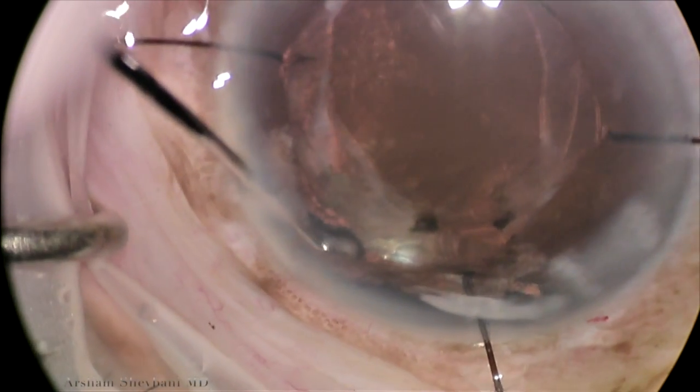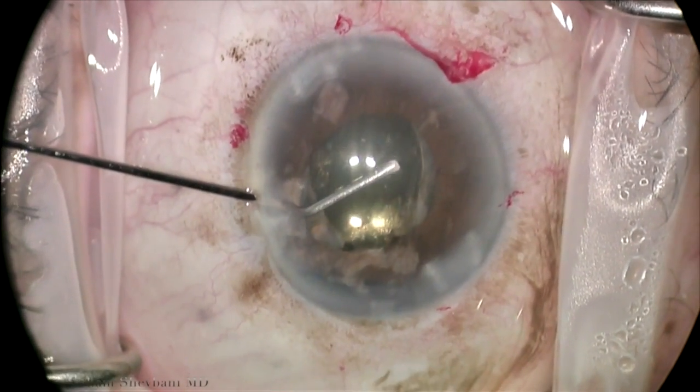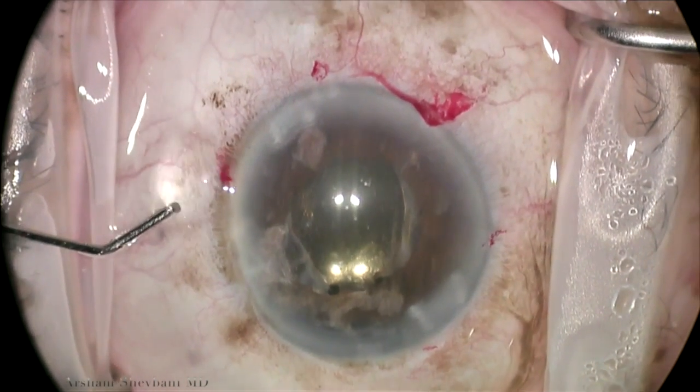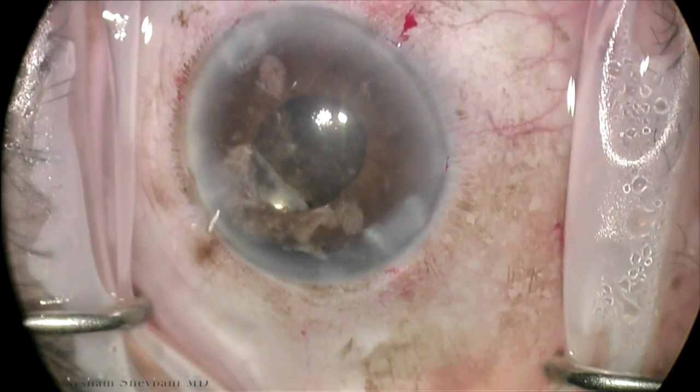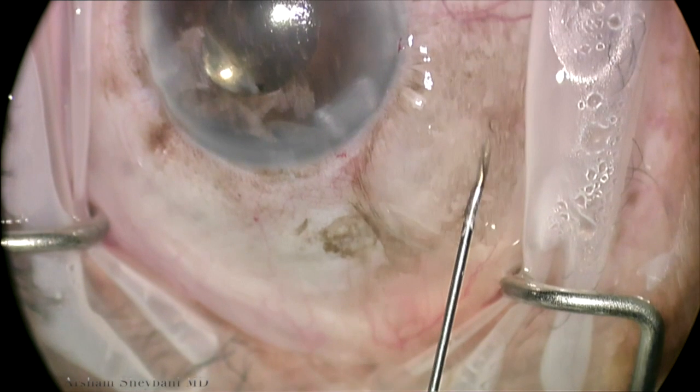We now view with the Kuglen hook that the haptic is within the capsular bag. We remove the viscoelastic manually to prevent vitreous prolapse instead of using an automated technique. And once the wounds are hydrated, we inject dexamethasone.